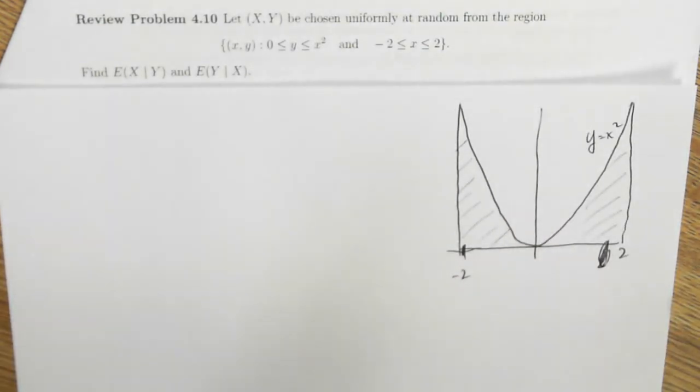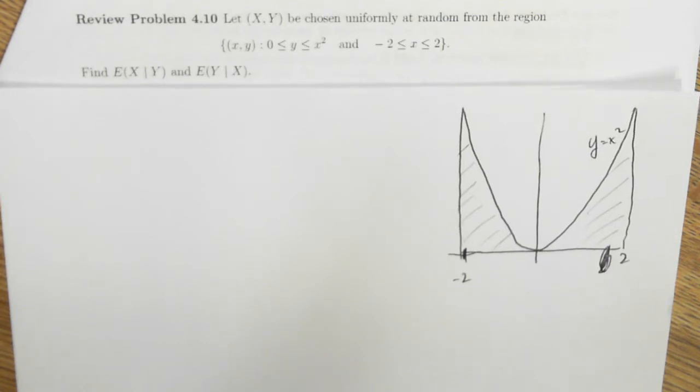Find the expected value of X given Y, and find the expected value of Y given X. Now it turns out that both of these can be guessed from this picture. However, I'm not going to give you those guesses quite yet. Instead, I'll do the calculations, and then we'll talk about how we could have guessed those answers later.